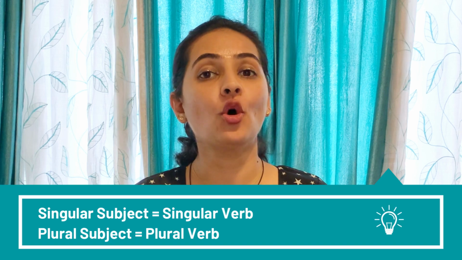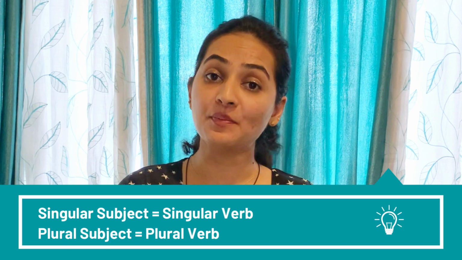When you have one subject in a sentence, if the subject is singular, the verb will always be singular. And if the subject is plural, the verb will always be plural. But what if there is more than one subject in a sentence? Let's say there are two subjects and both are joined using the conjunction "and." In such a case, will the verb be singular or plural?